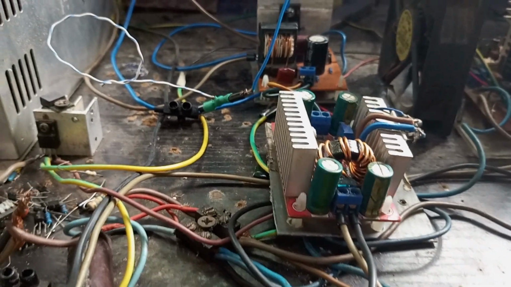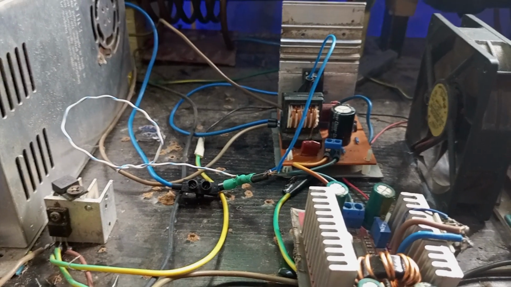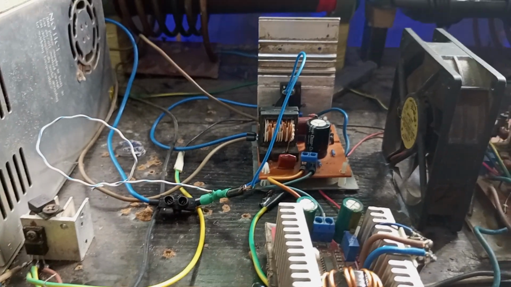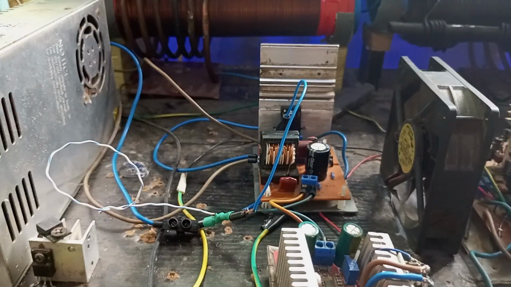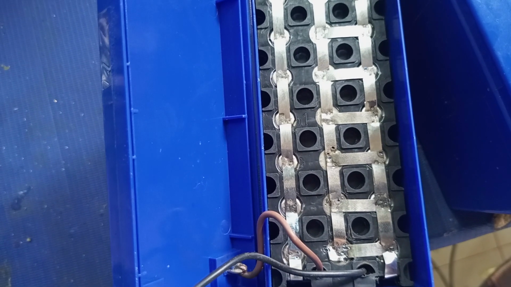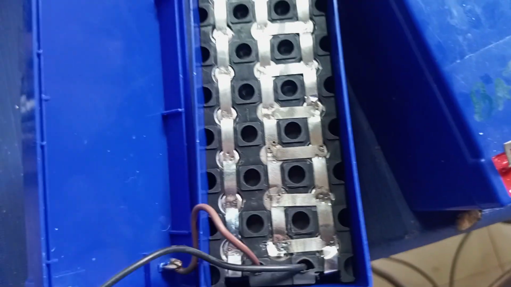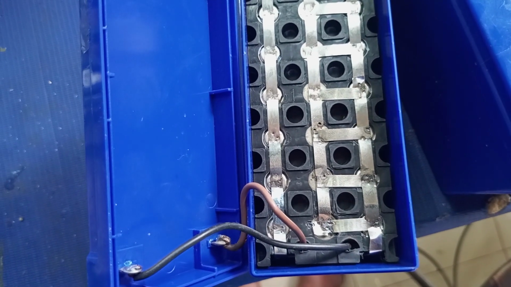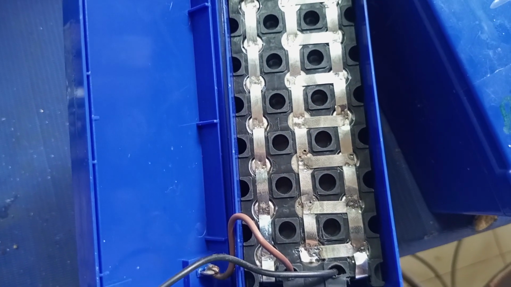Over the weeks, I built a battery. Yes, I put some batteries together. Let me show you that. Yeah, folks, this was a battery that was built, two of them to make it 24 volts. So I'm going to use it to test the system to see how it works.